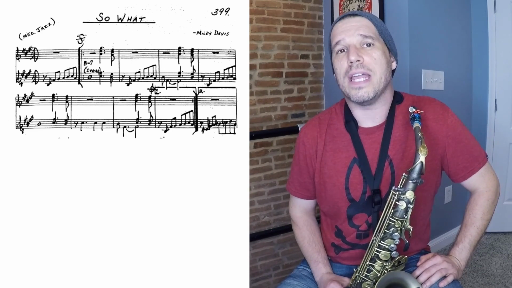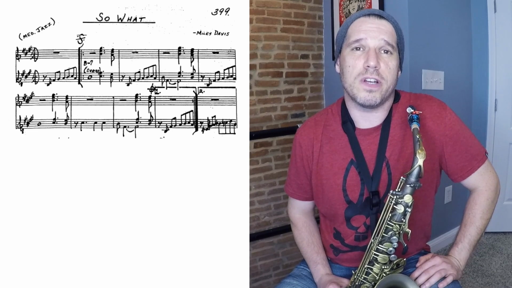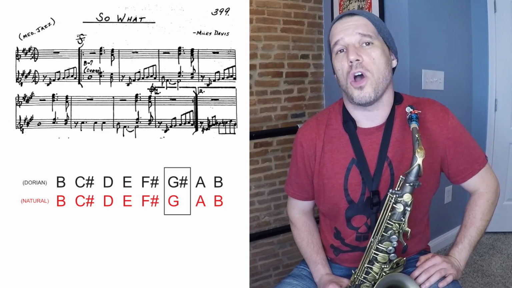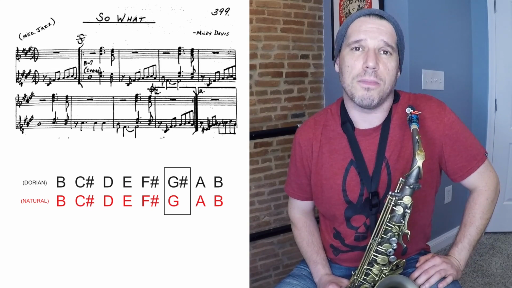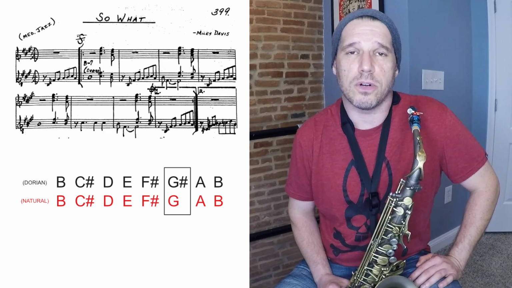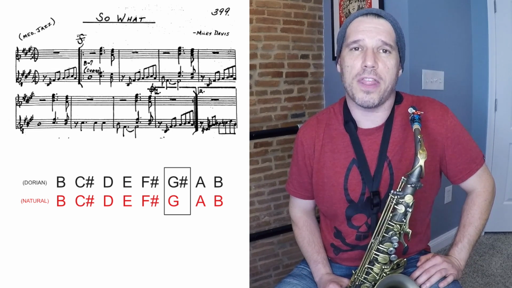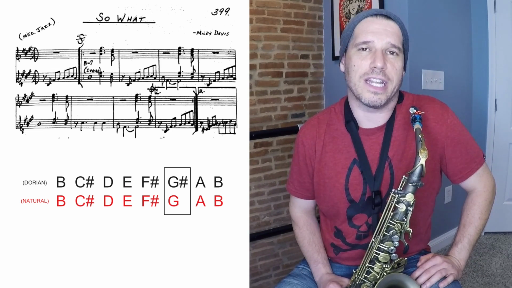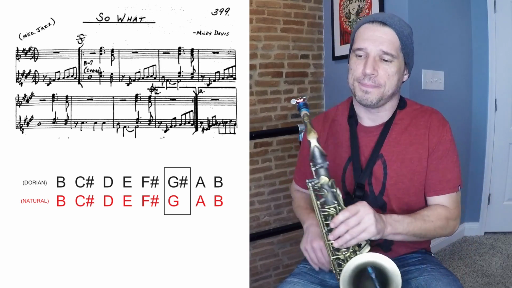So in the key of B minor, or in the key of B, our sixth degree is G sharp. So if we're going to play Dorian minor, we're going to stay with the G sharp. If you're going to play natural minor, we're going to play a G natural. So let's take a look at this melody and see whether it has any G sharps or G naturals, and it can give us any ideas or clues of which minor scale we should be playing.